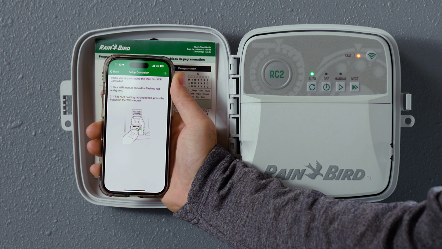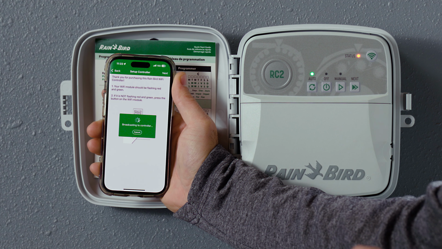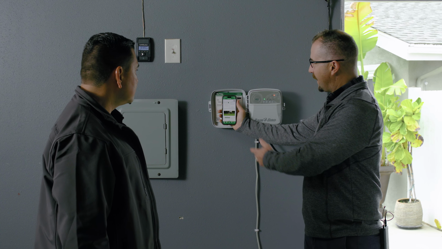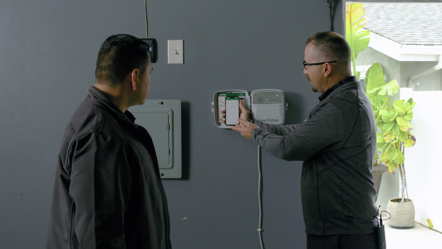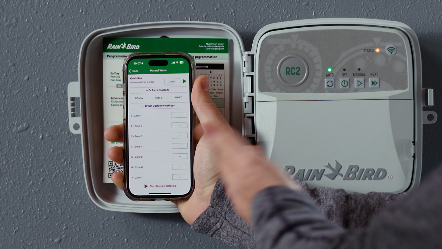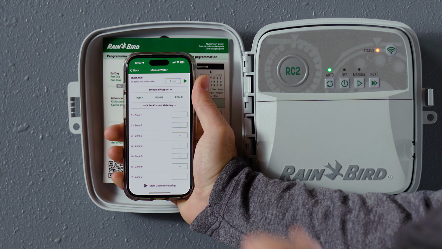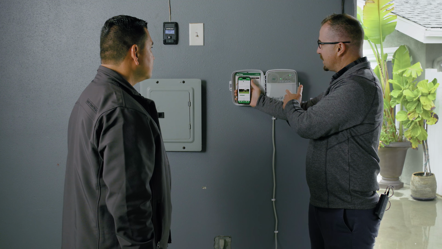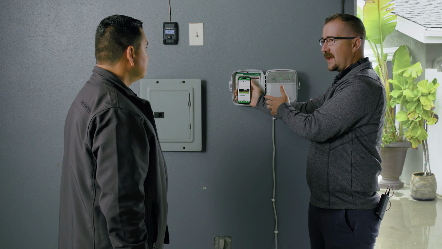Now it's accessing the controller. After it goes through all the security checks, now we are connected to the controller. Now you could actually make manual runs, change your scheduling times, and make any changes you'd like to. That's great. One thing you cannot do through guest mode is change Wi-Fi settings and password.